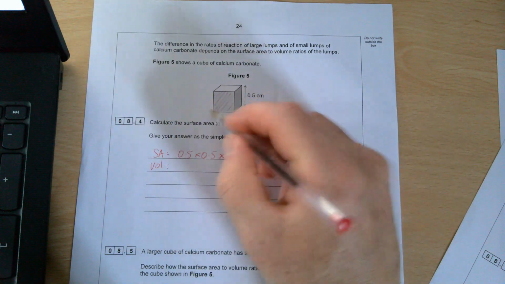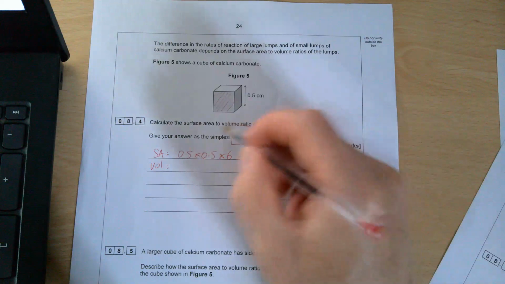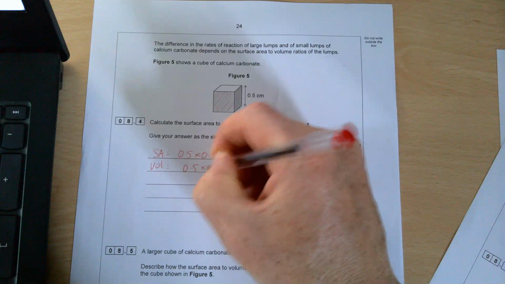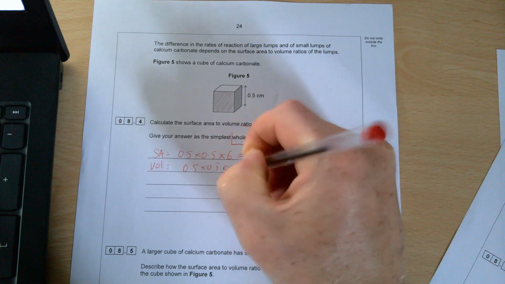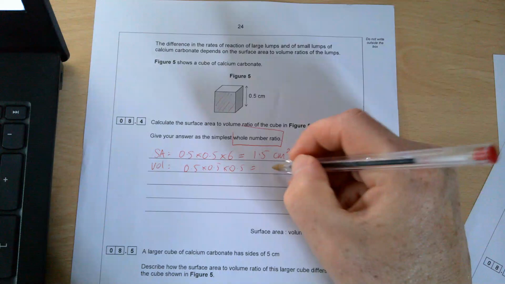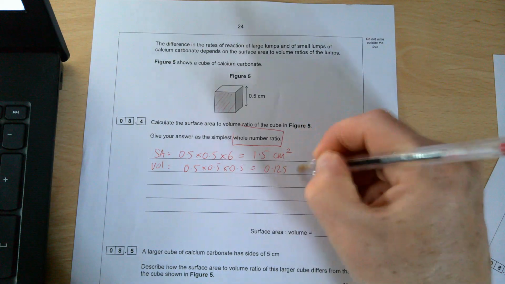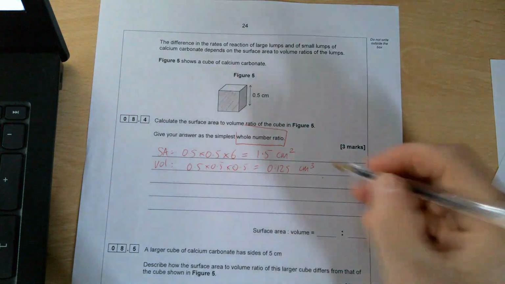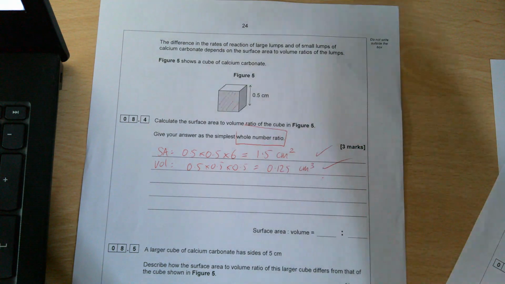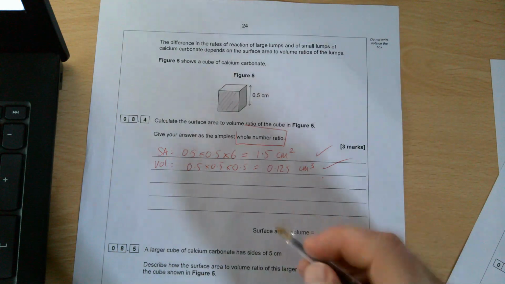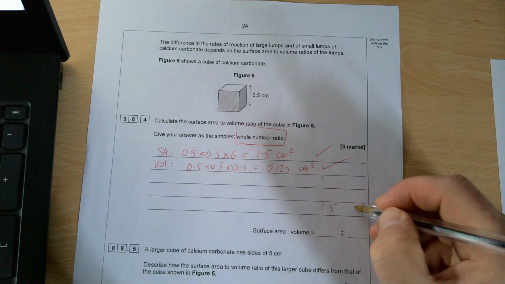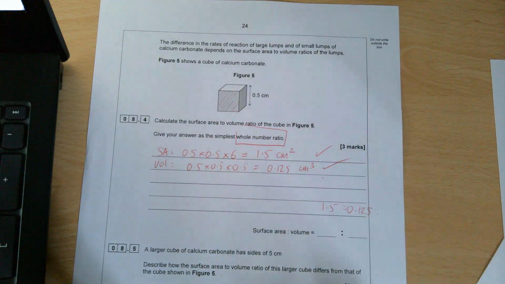And the volume is one side times the other side multiplied by the depth, so it's 0.5 times 0.5 times 0.5, or 0.5 cubed, some people wrote, and that comes to 0.125. Units are centimetres cubed then, because it's a volume. So you got 2 marks so far. Loads of you just wrote that down, and you had to get them the right way around. So it had to be 1.5 to 0.125. But how do you turn that into a whole number ratio?